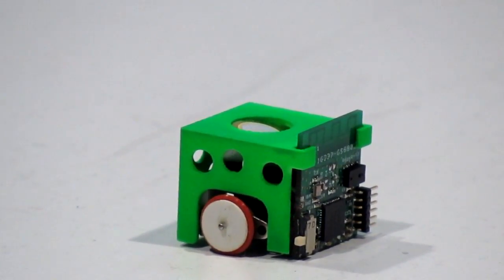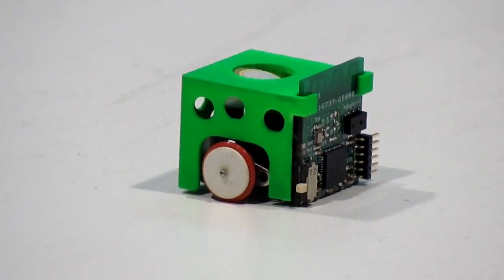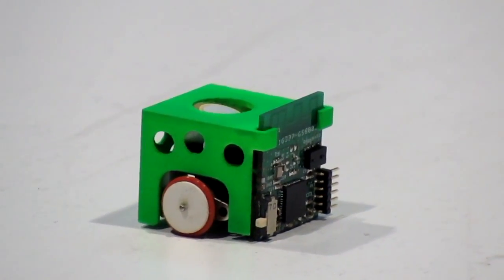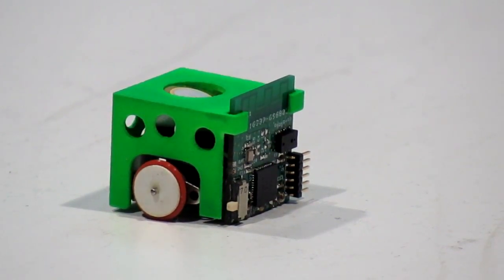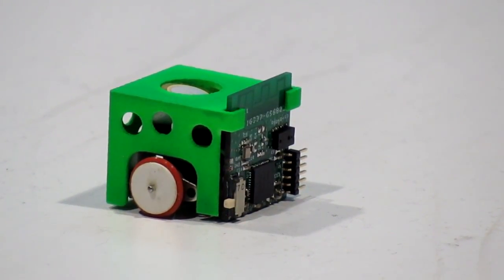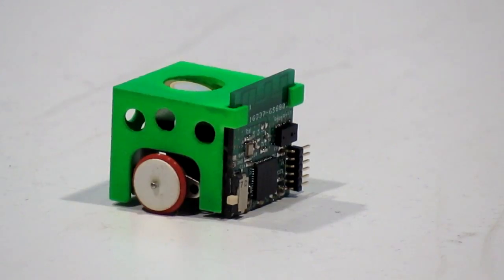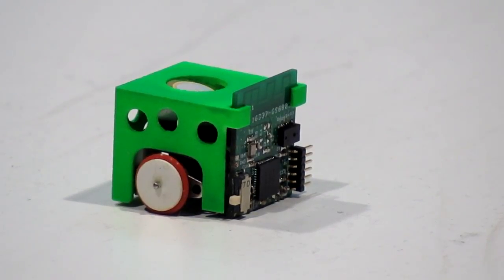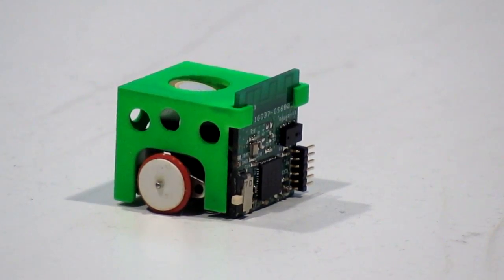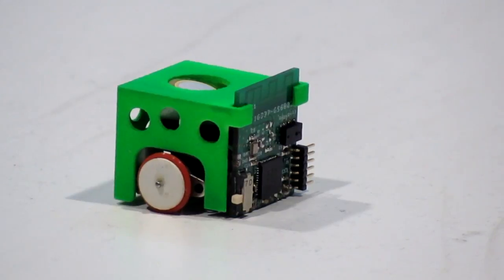So I got this idea for an EdTech robot where it would help kids with ADHD and autism. Hold the mic right up there. Is this good? Is it not working? Now how do I do it? No, just stick it right in your mouth there. Okay. How's that?